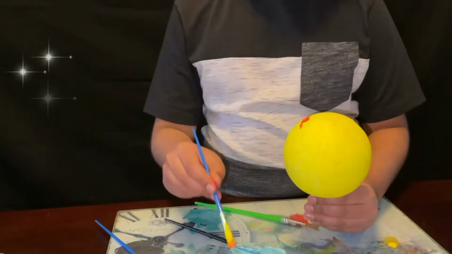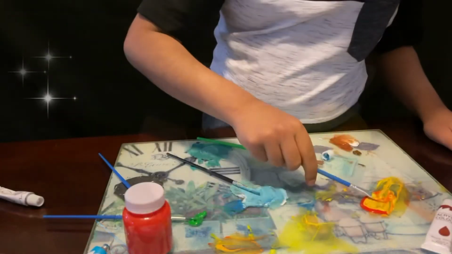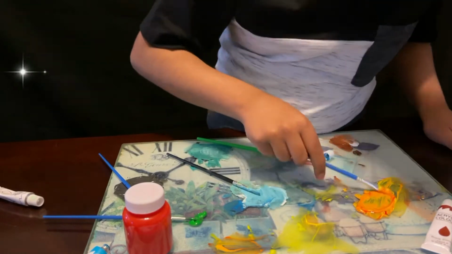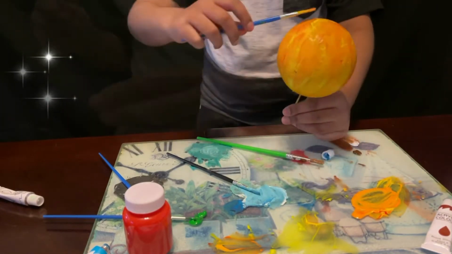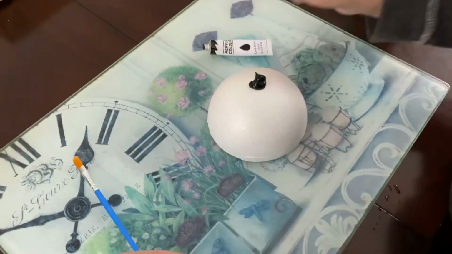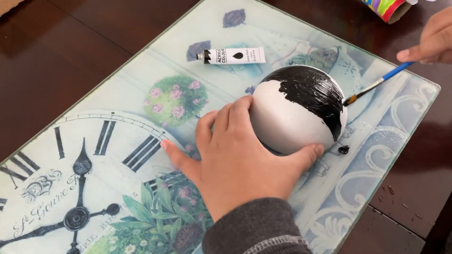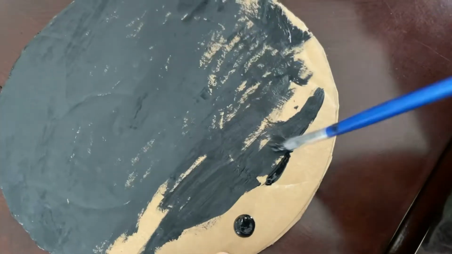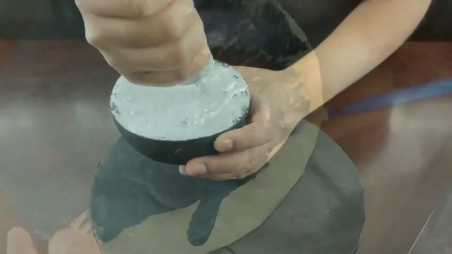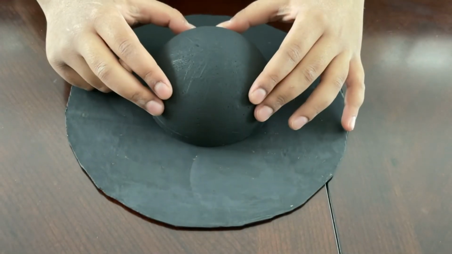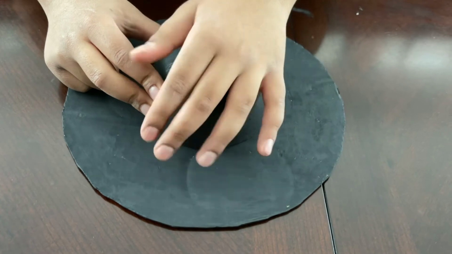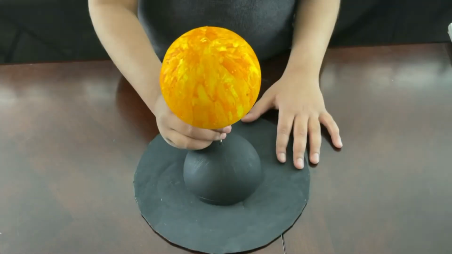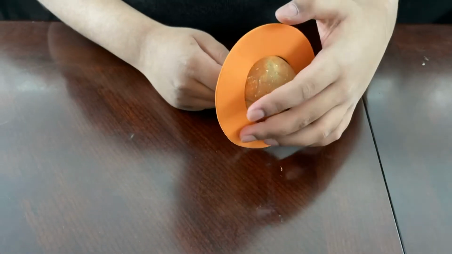The sun is dry. Now I'm going to put some orange color so it can look realistic. For the base, I used black paint. Then I cut a cardboard. Then I colored it black. So I'll glue the base right onto the circle of the cardboard. Now I'll put the sun in the middle of the base.